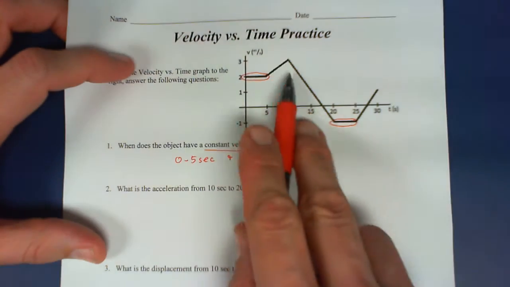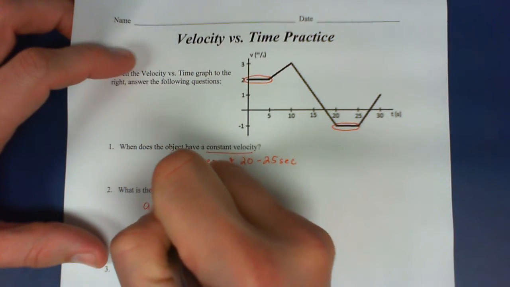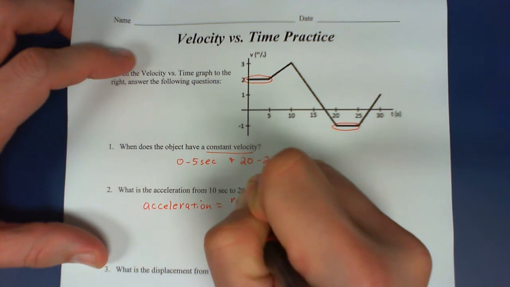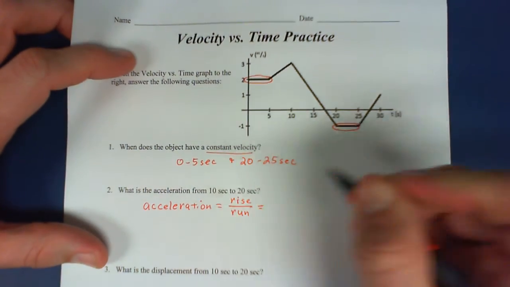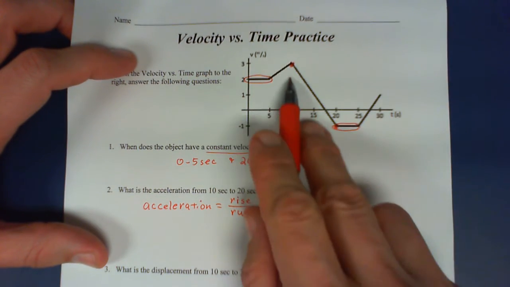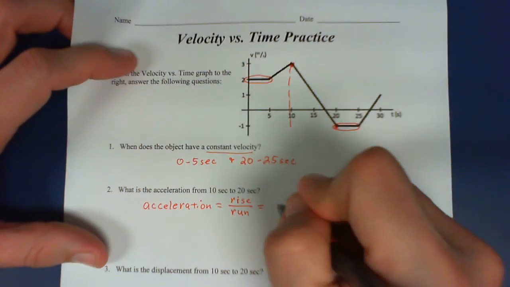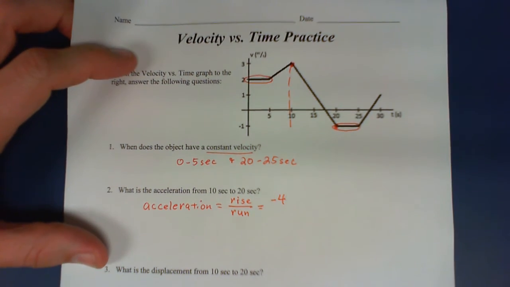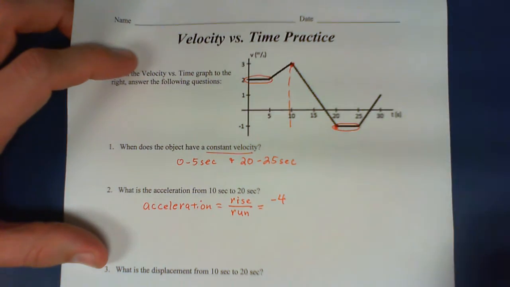What's the acceleration from 10 to 20 seconds? All right, so from 10 to 20 seconds, for a velocity versus time graph, acceleration is equal to the slope, which is the rise over the run. So looking at this, let's start up here at 10, go down here to 20 seconds. The rise goes from 3 down to negative 1. So that's a negative 4 for the rise. Another way of doing that is just saying negative 1 minus 3. Negative 1 minus 3 gives me negative 4.